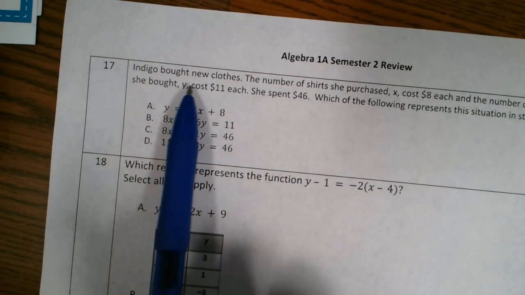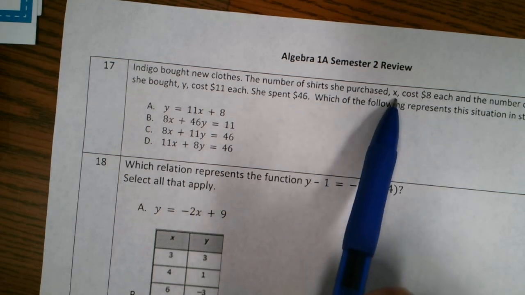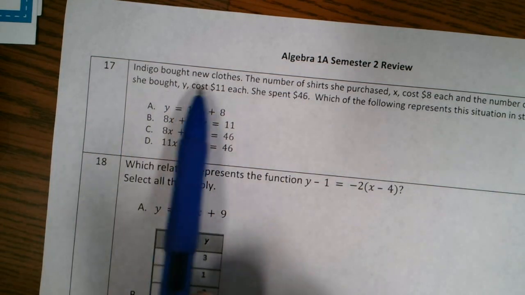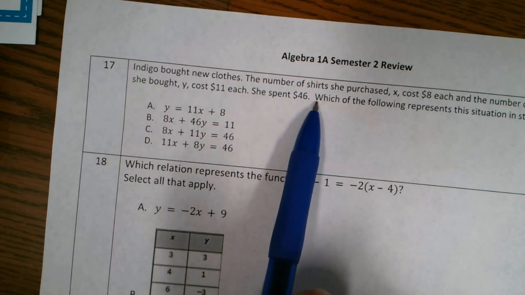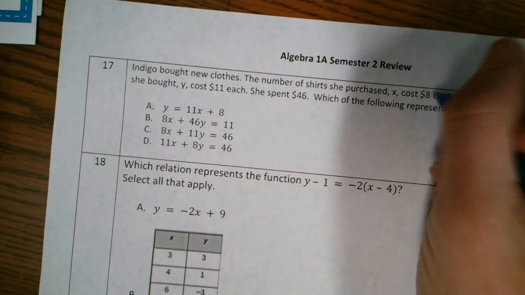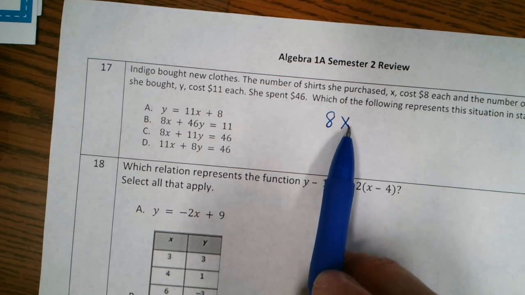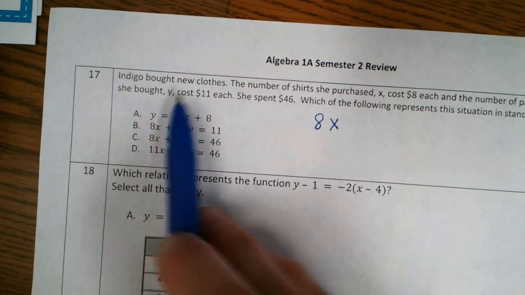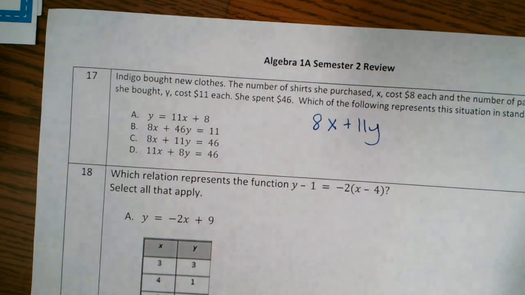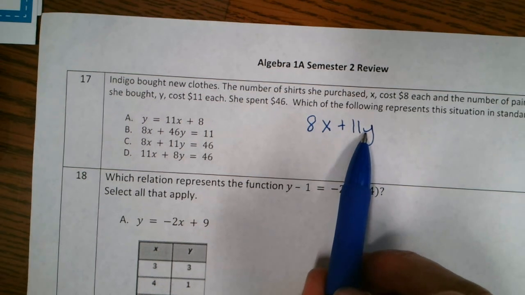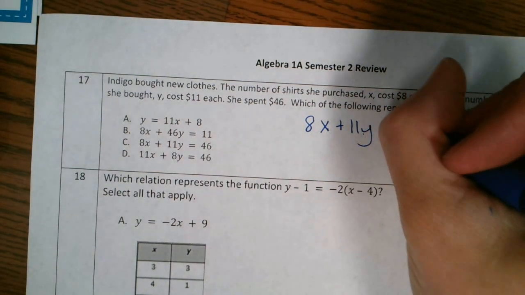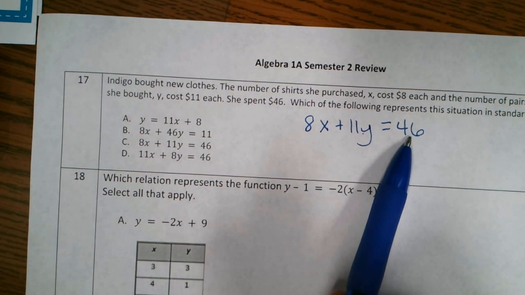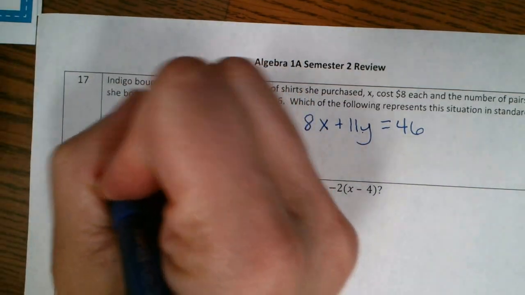Number 17. Indigo bought new clothes. The number of shirts she purchased, X, cost $8 each, and the number of pairs of shorts she bought, Y, cost $11 each. She spent $46. So each shirt, if a shirt is X, the money she spent on shirts would be 8X. Shorts are Y, and they each cost 11, so 11 times Y would tell me how much she spent on shorts. She spent a total of 46, so we're going to set that equal to 46. 8x plus 11y equals 46.